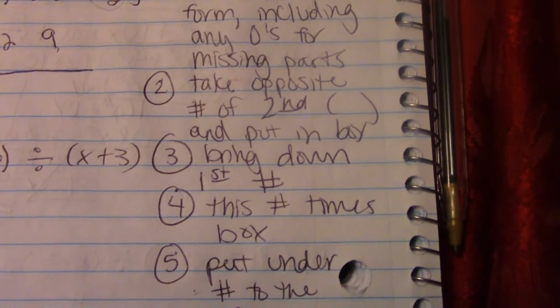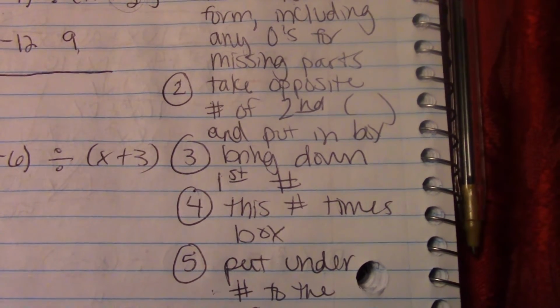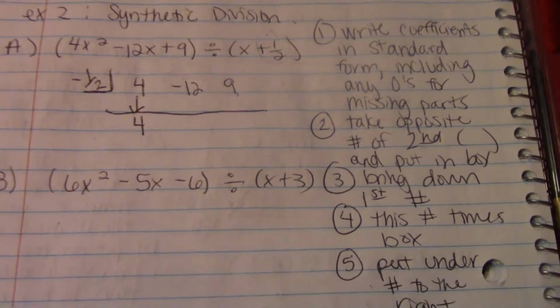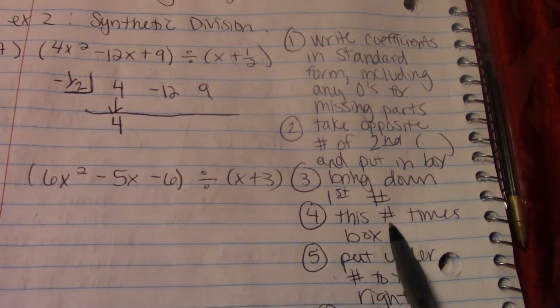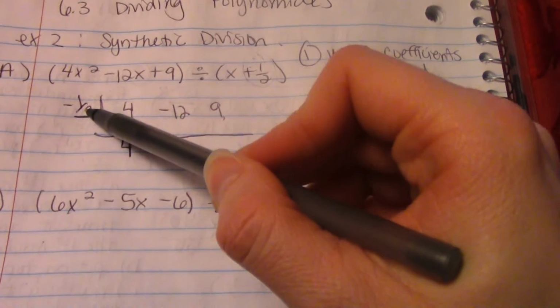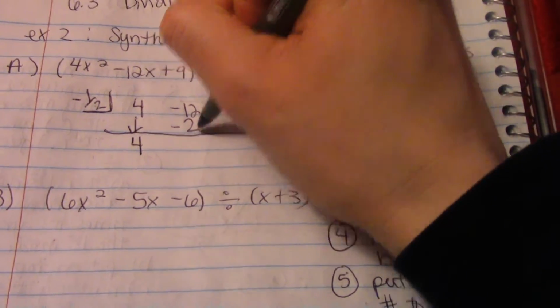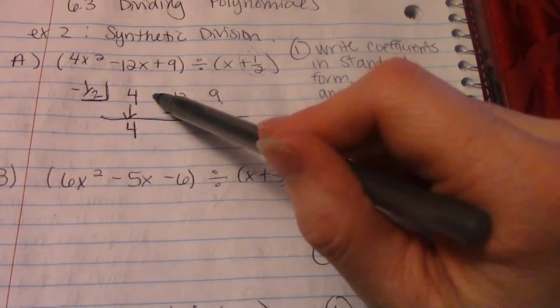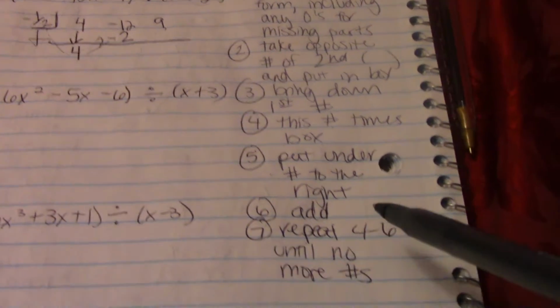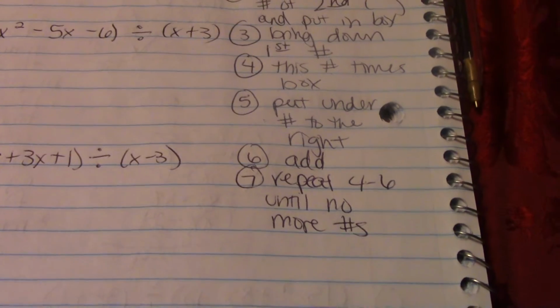So we're going to come down to step 3. Bring down the first number. Our first number is this 4. I'm just going to drop it down right here. Step 4 says this number that we just found, that 4, times the box. So 4 times negative 1/2 is negative 2. And I'm going to put it right there. So put it under the number to the right. Whatever you multiply, that number goes right here. So I'm basically going down and then up. And I'm going to add these. That is what step 6 says. And step 7 repeats 4 through 6 until no more numbers.